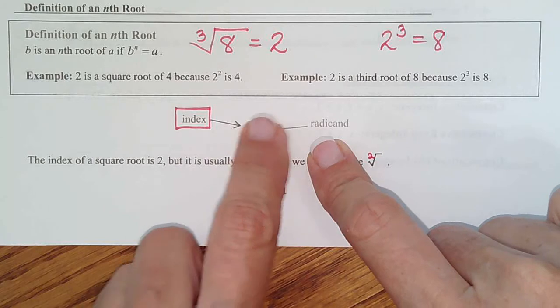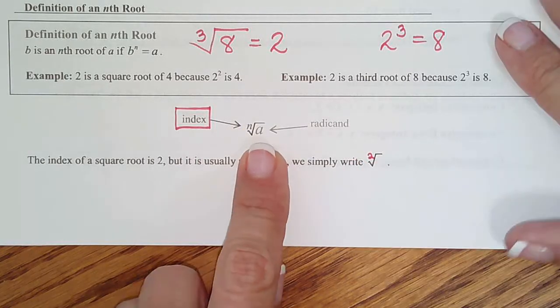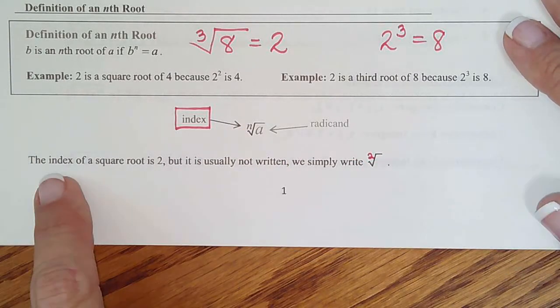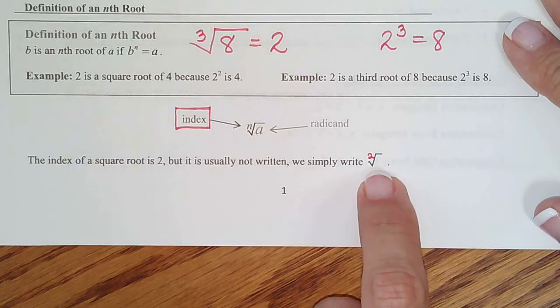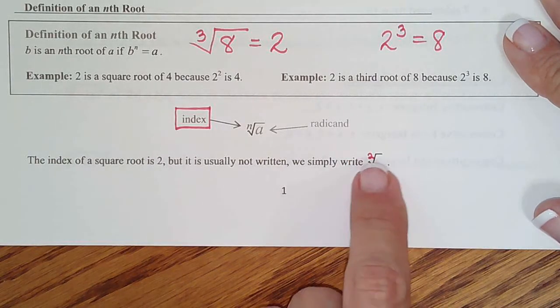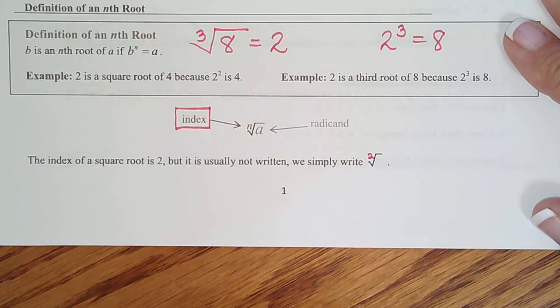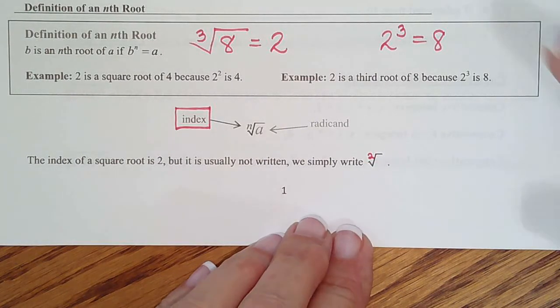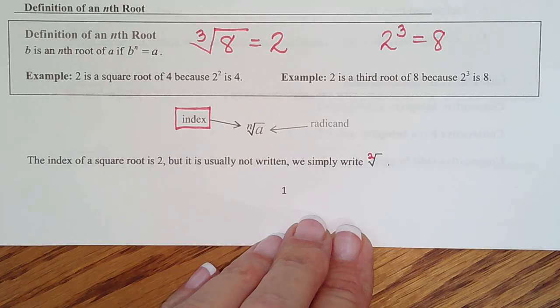So the number in the crook is the index. The number under the radical is called the radicand. And as I said above, if the index is left out of the problem, that means we can assume it's a 2. It's a square root. Okay, let's go ahead and look at page 2.